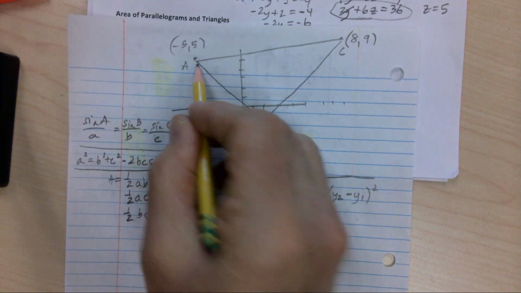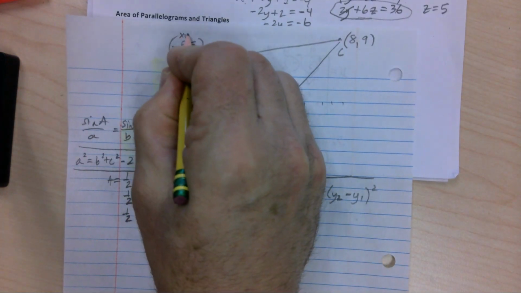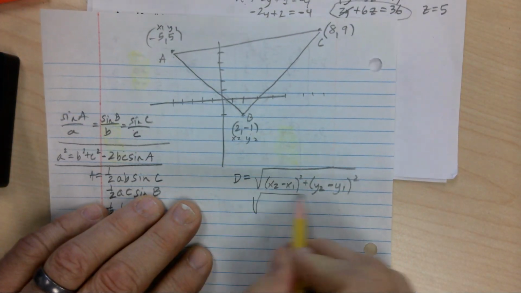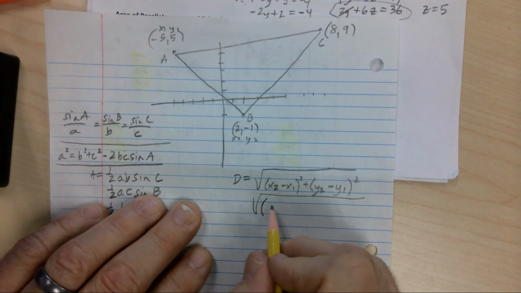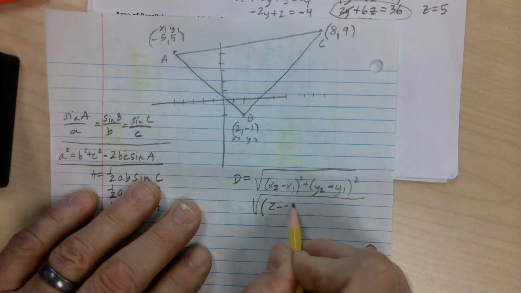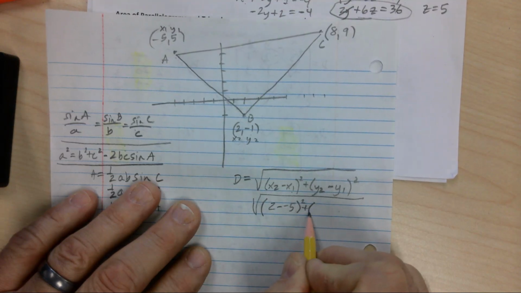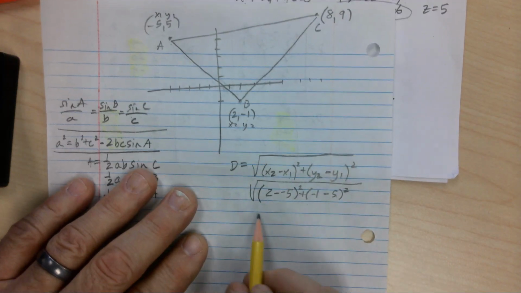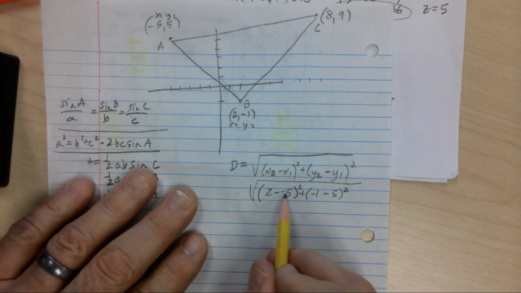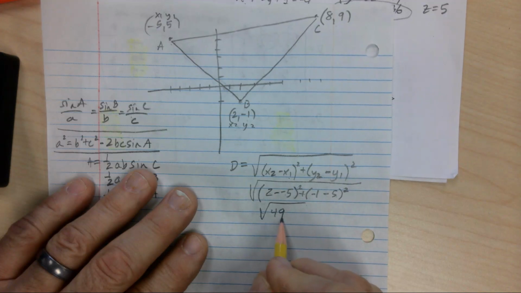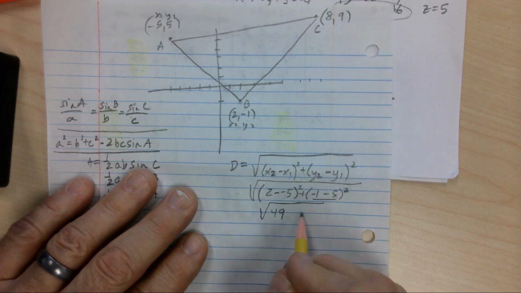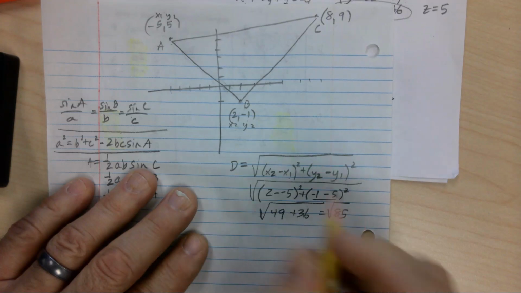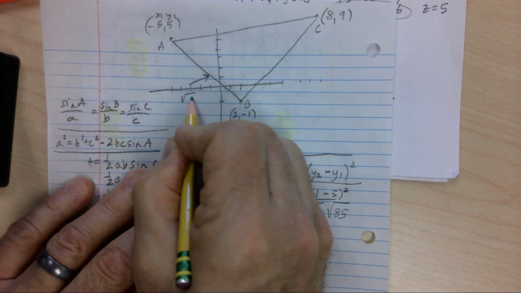So let's just find the distance between here and here. So this is x1, y1, this is x2, y2. We're just going to plug and chug. x2 is 2, x1 is negative 5 squared plus y2 is negative 1, y1 is 5 squared. So that's 2 plus 5 is 7, squared is 49. Negative 1 minus 5 is negative 6, squared is 36. So I know that that length is the square root of 85. So that right there is the square root of 85.